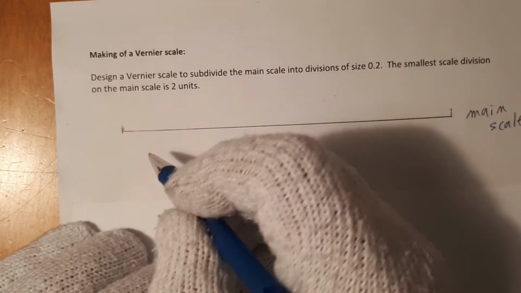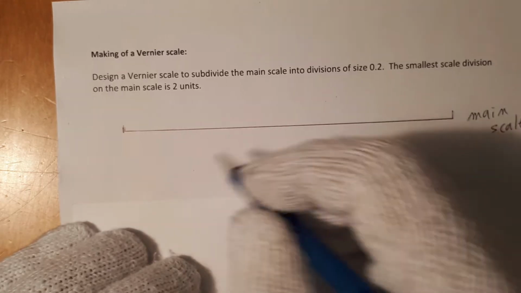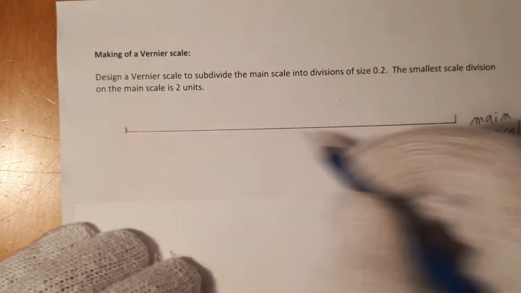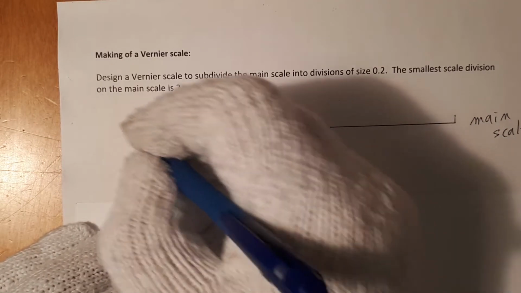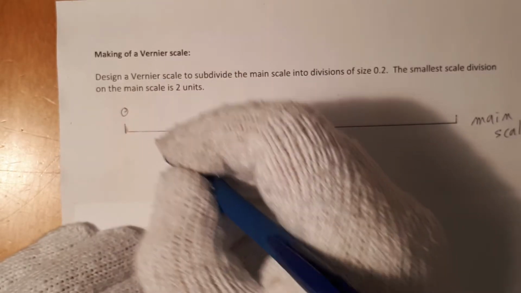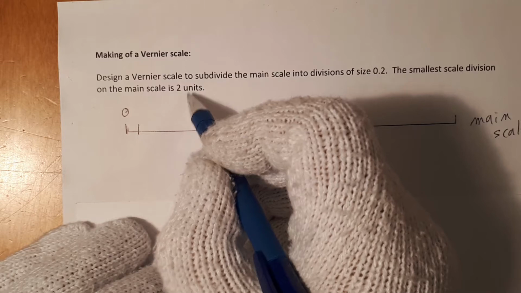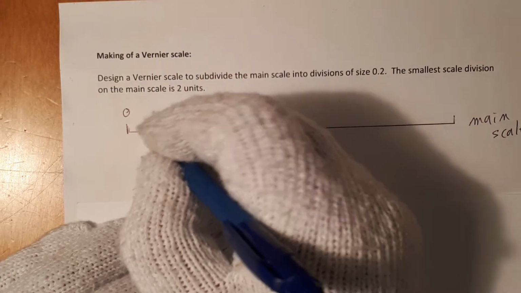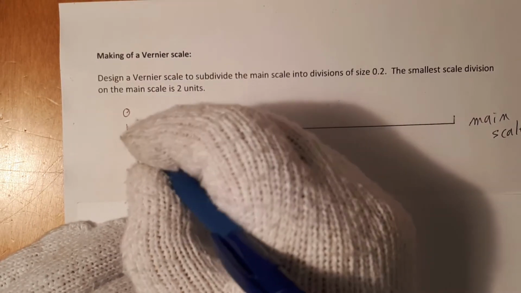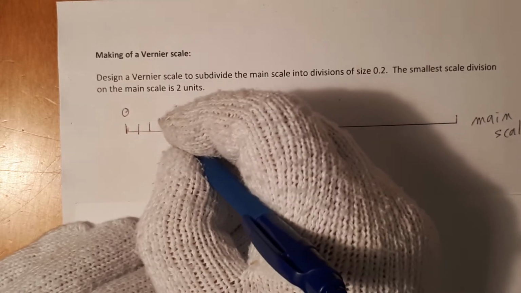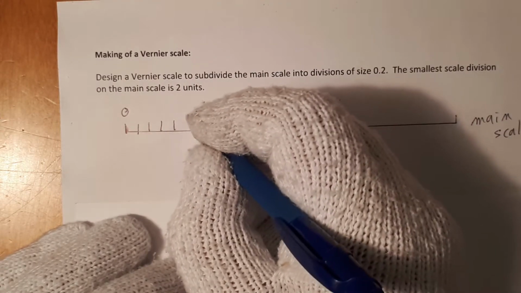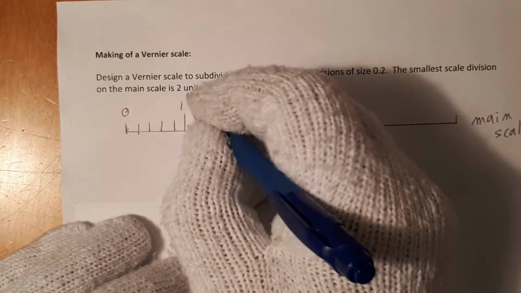So I'm going to draw some segments on here freehand. I could use a ruler and make them evenly spaced, but I'm just going to do it freehand. I'm going to start here at 0, and we'll call this 2 units because every space is going to be 2 units. There's 2, 4, 6, 8, and we'll call this one 10.